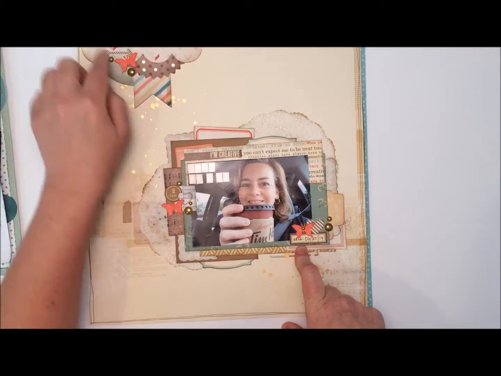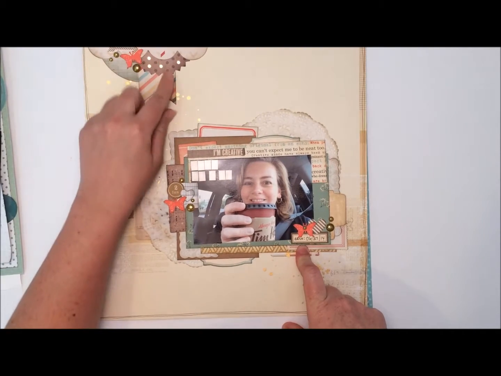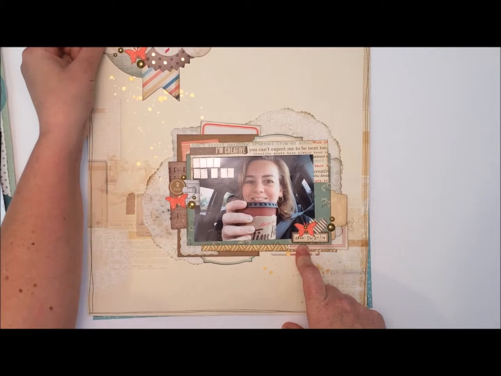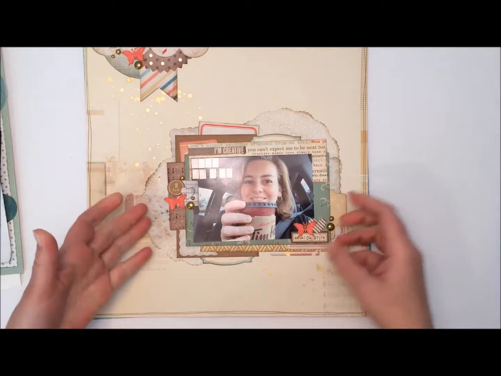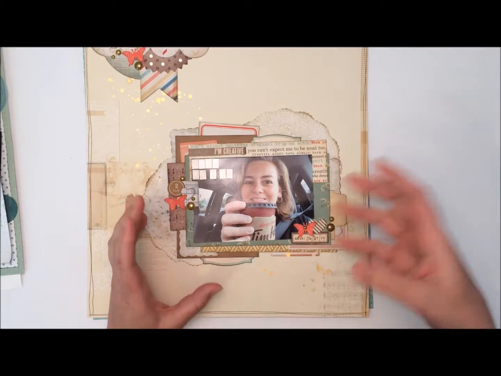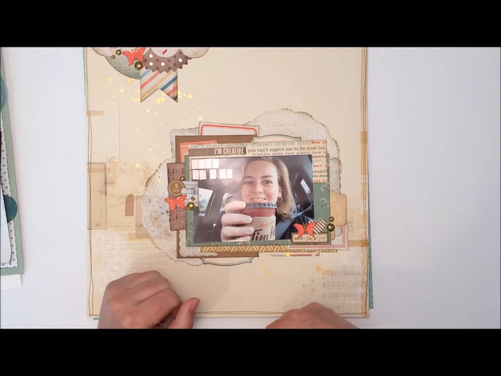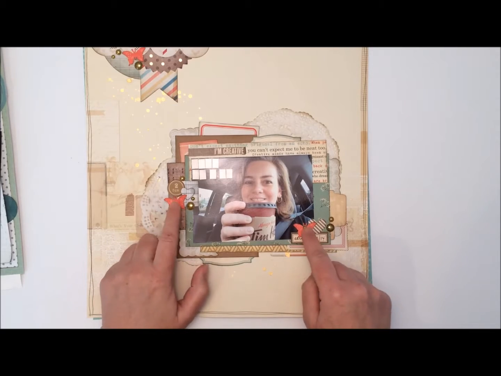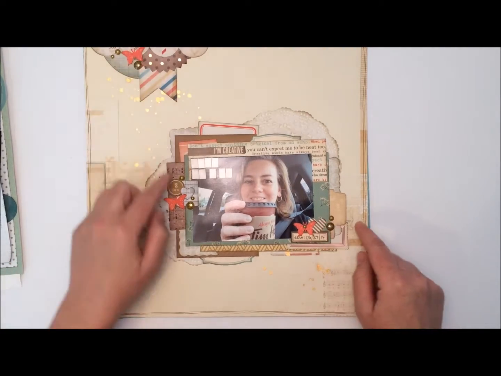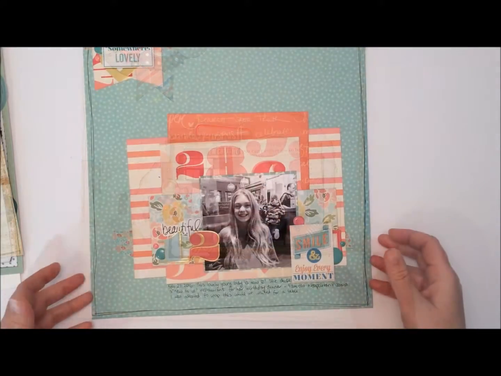This is one entire piece, and that was kind of the jumping-off point. This came from an ephemera pack, and it's already layered together with the stitching and everything. So I wanted to emphasize that really layered look behind my photo by adding in lots of different pieces. Again, we've got repeated elements with the butterflies, the gold enamel dots, colors repeat, all that kind of stuff.